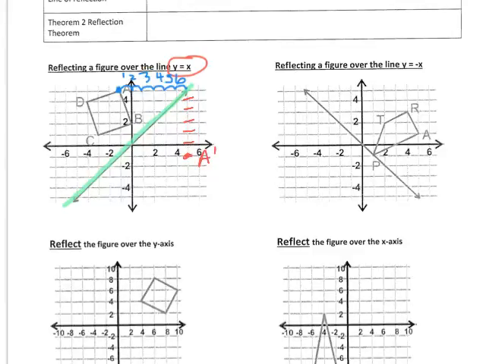Okay, A prime means that we're creating an image point here, and if we do all 4 points, we're going to end up with another quadrilateral that is exactly the same shape but on the other side of this positively sloping line.